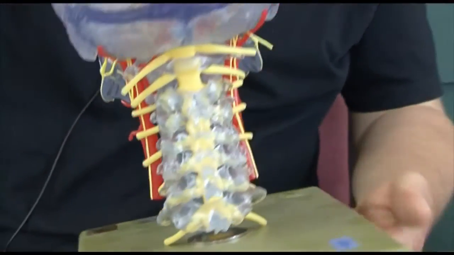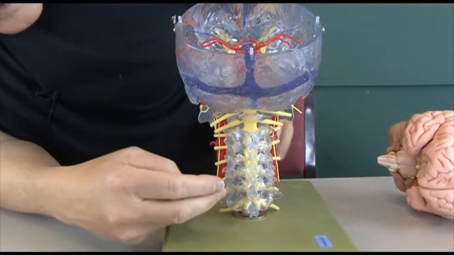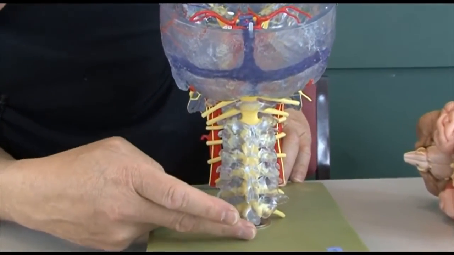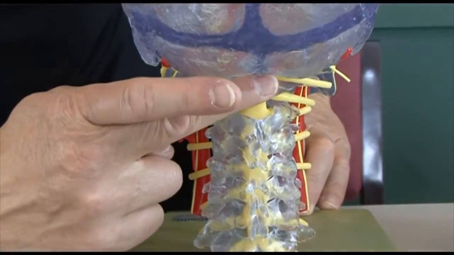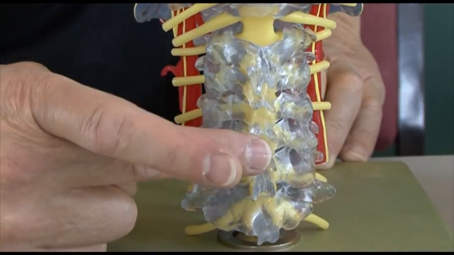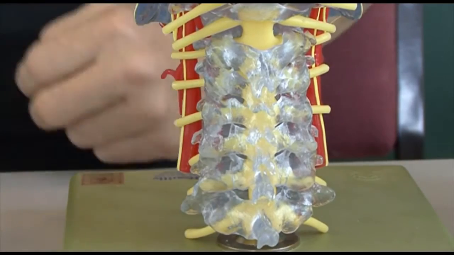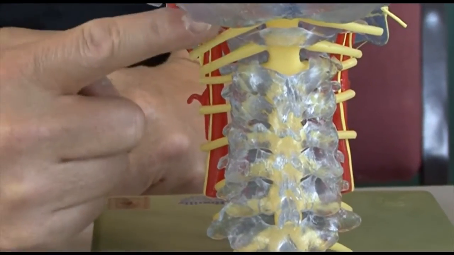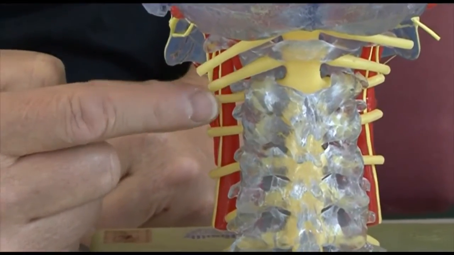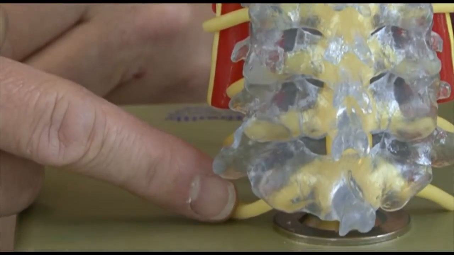And if we go around and look at the back of this model, we can see the vertebrae. These are the cervical vertebrae, C1, 2, 3, 4, 5, 6 and 7. These are the cervical nerves, 1, 2, 3, 4, 5, 6, 7 and 8.